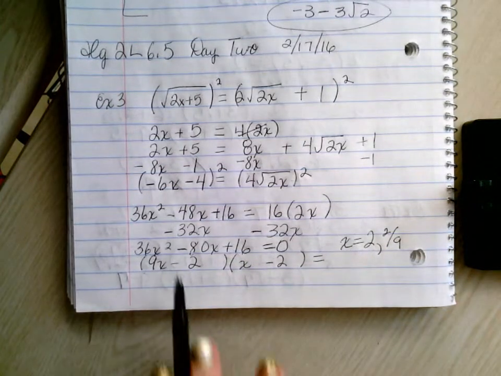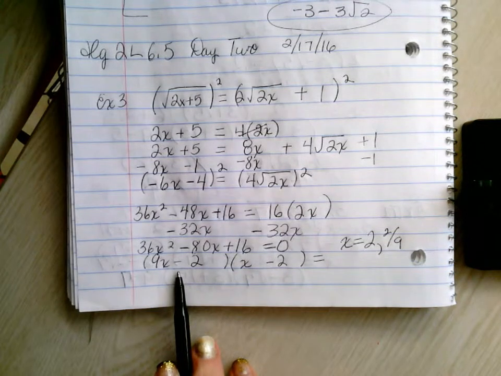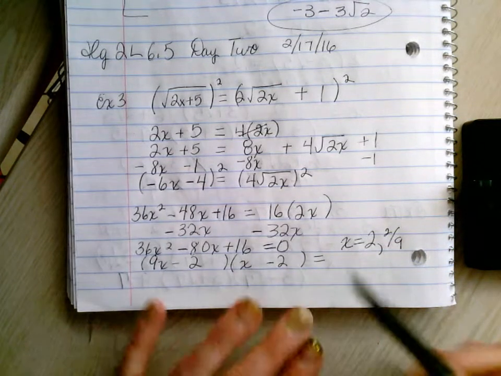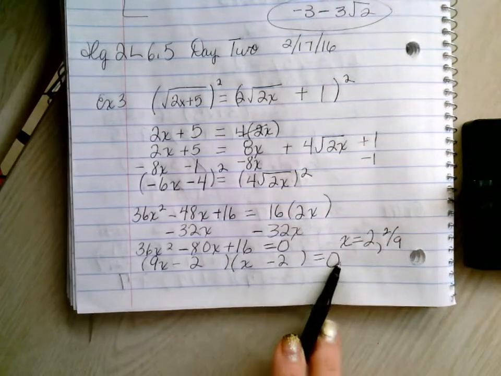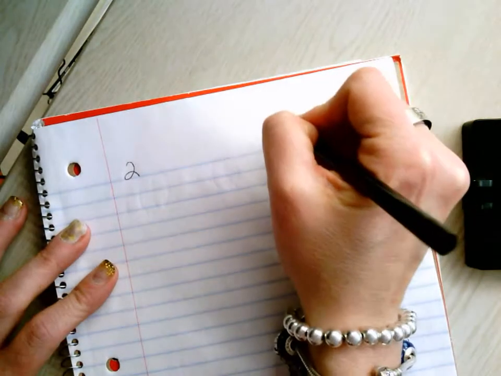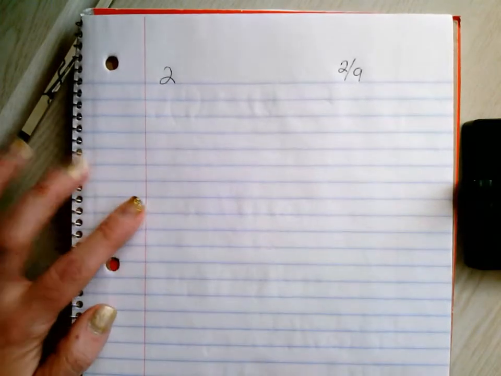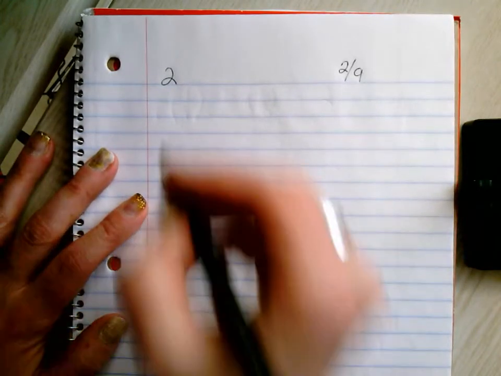Once I add it and divide, 9x minus 2 is 0, so x is 2/9. X minus 2 is 0, so x is 2. Notice on page 279, they show you that you need to check it. So we're going to check 2 and we're going to check 2/9. Obviously they show you that 2/9 is correct, but you wouldn't know that if you didn't check it.